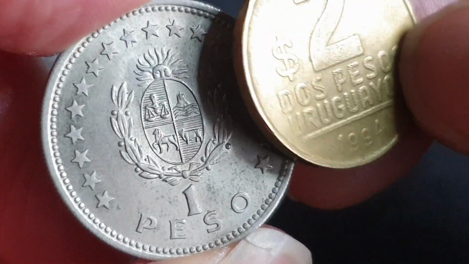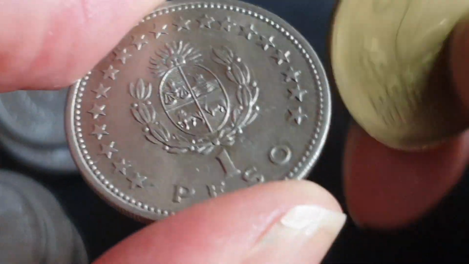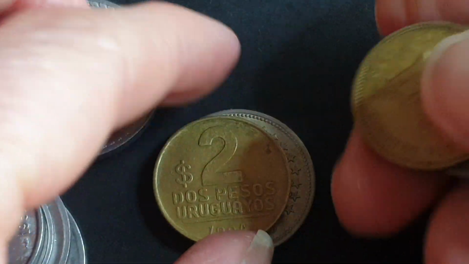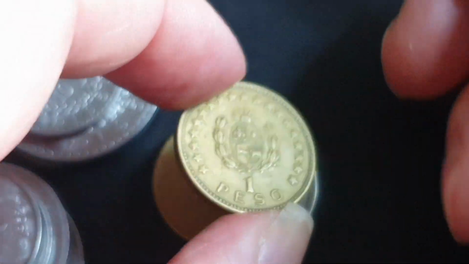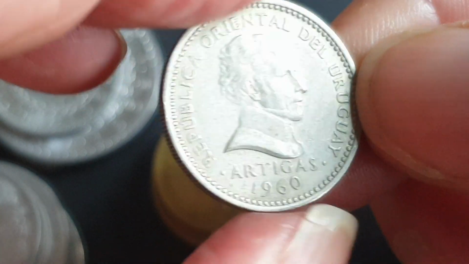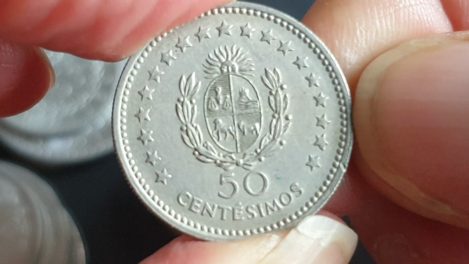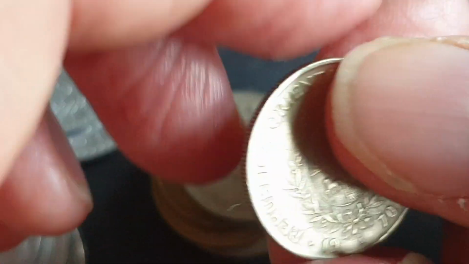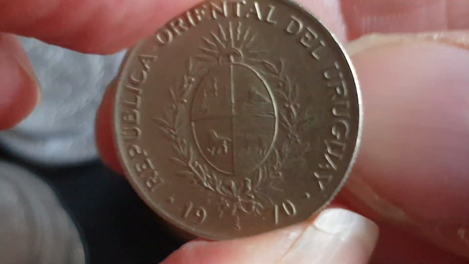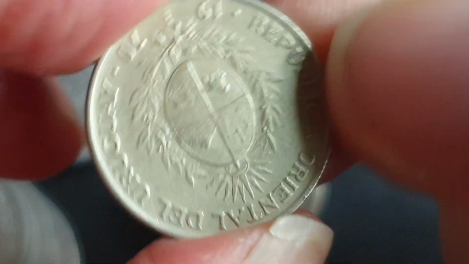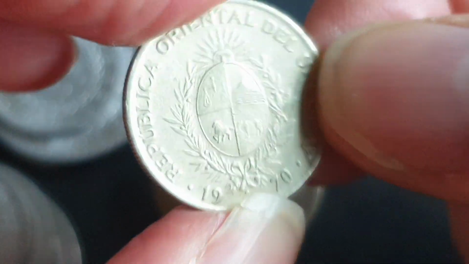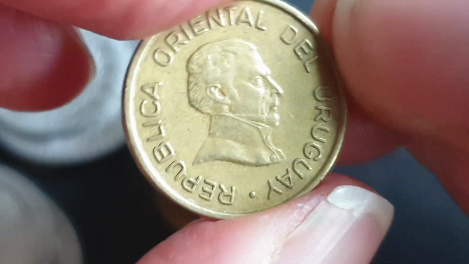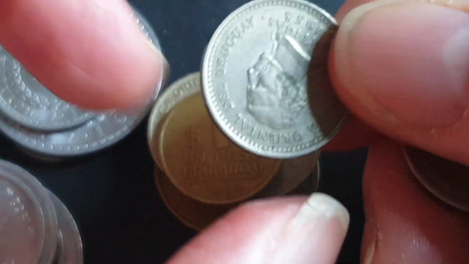It does have the coat of arms, but I would say this is the obverse and the reverse has the coat of arms. So here we have another one, 1965, obverse, reverse. 1960. Maybe this is the obverse, and that's the reverse. It could be both ways. Depends on which. Here we have a 1970 20 pesos. So this is the reverse. This is the obverse. And here's another coin, a current coin, obverse, reverse with the denomination, and on and on.